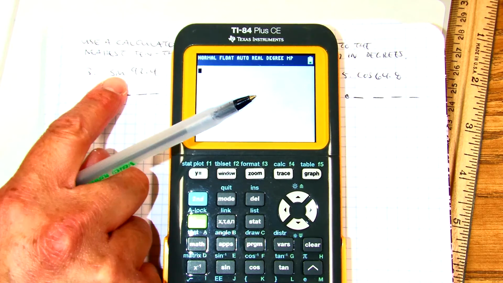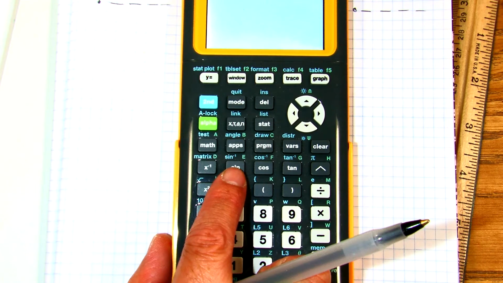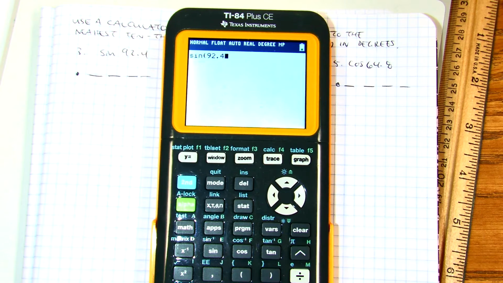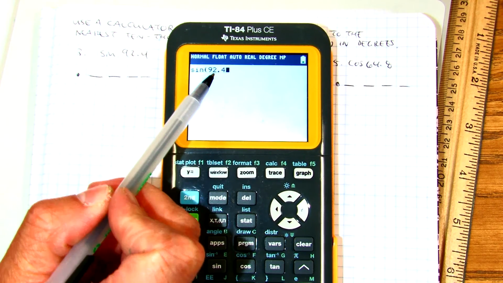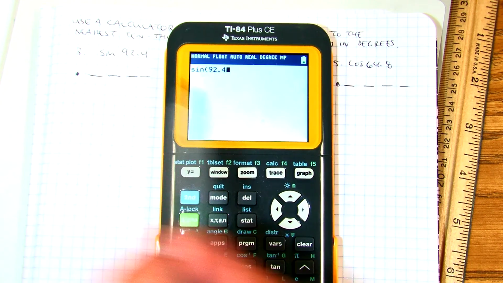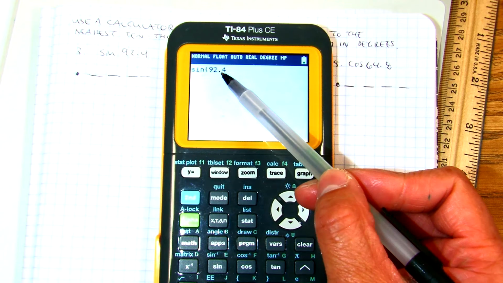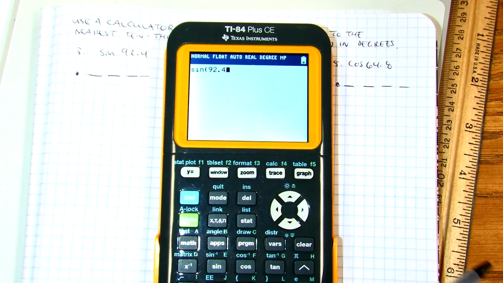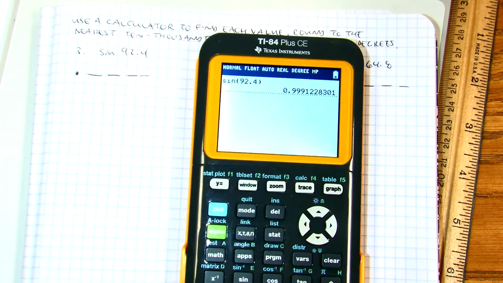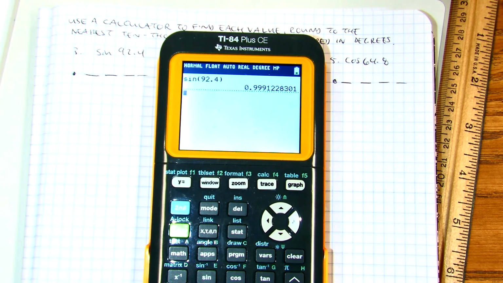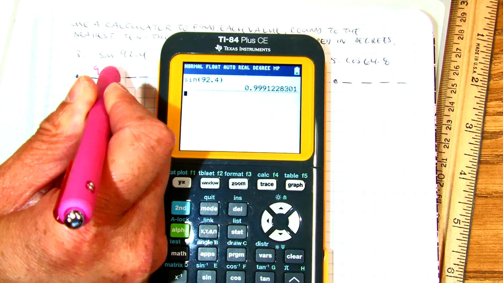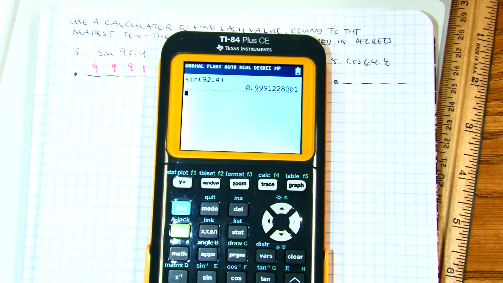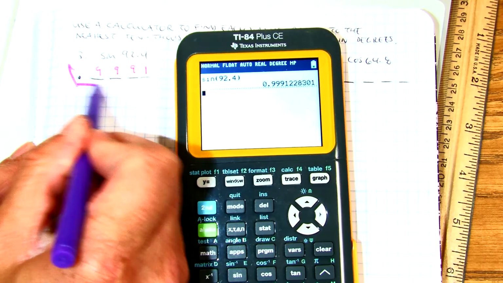So, sine of 92.4. Now, I've taught you how to get the degree symbol, but you don't need the degree symbol because we're in what mode? Degree mode. So it's already implying that this angle is in degrees. So now we can just write in our answer. 0.9991. You know you got the correct mode if you got this answer.